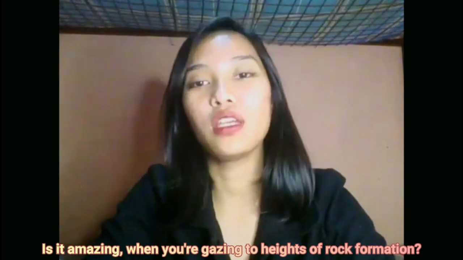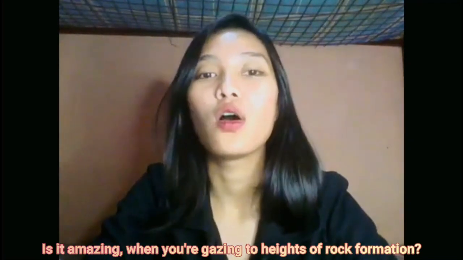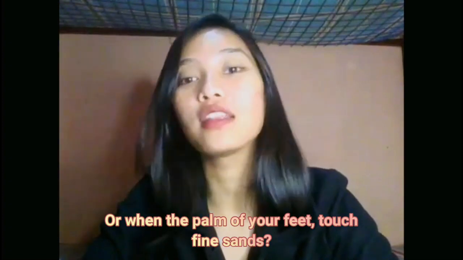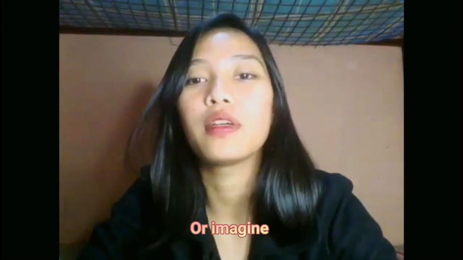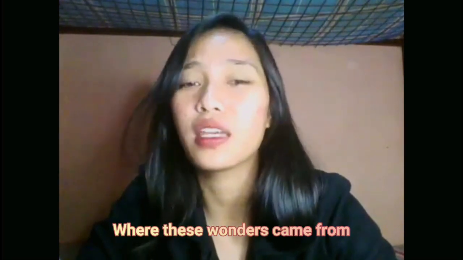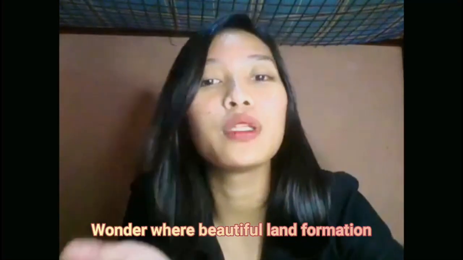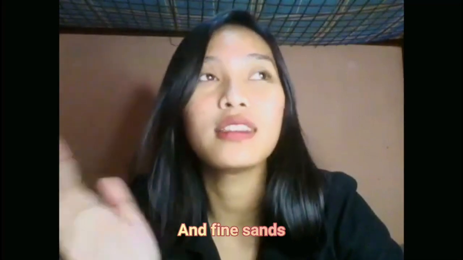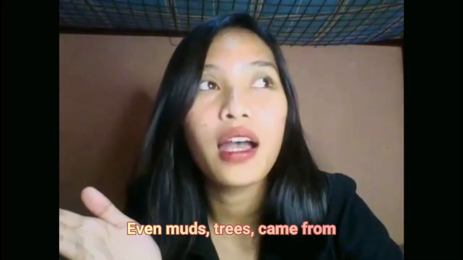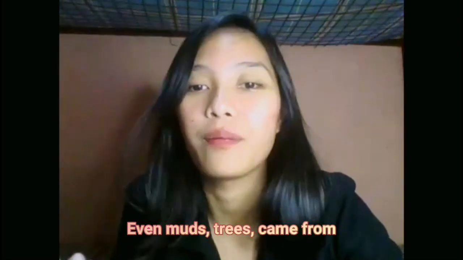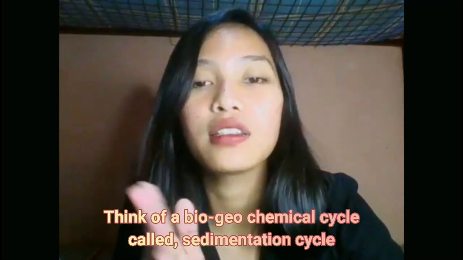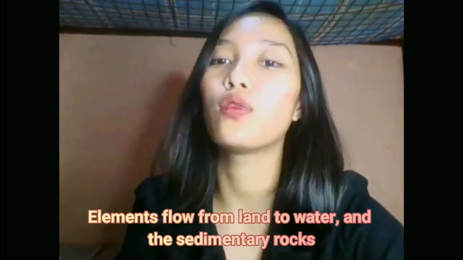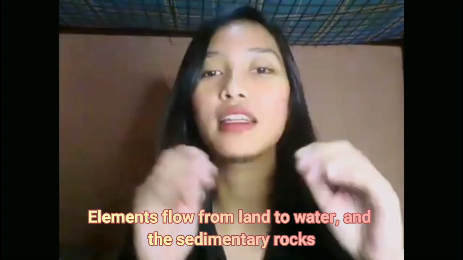Isn't it amazing when you gaze at heights of rock formation, or when the soles of your feet touch fine sands? It is almost too difficult to believe or imagine where these wonders came from. In times when your mind drifts off, you wonder where beautiful land formations and fine sands, even muds and clays, came from. Think of a biogeochemical cycle called the sedimentary cycle. Elements flow from land to water and the sedimentary rocks.